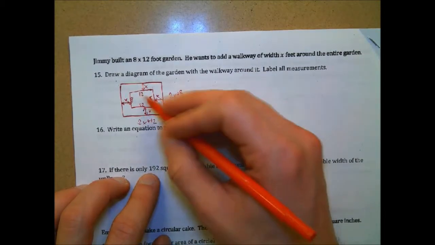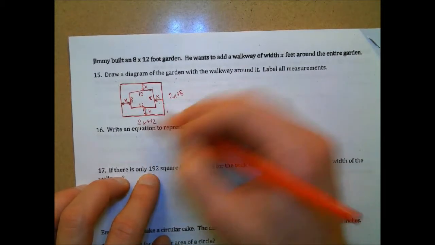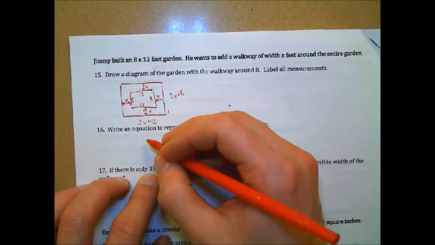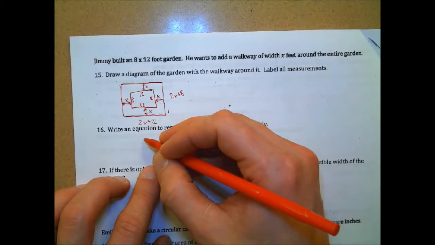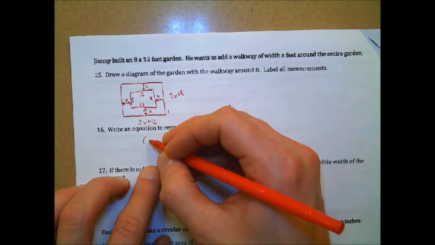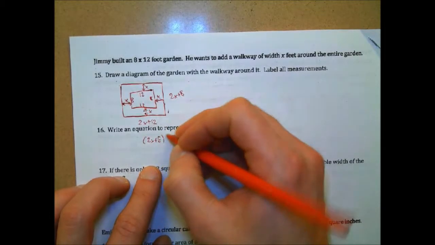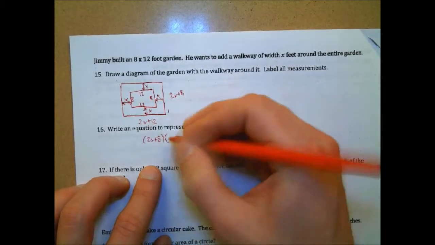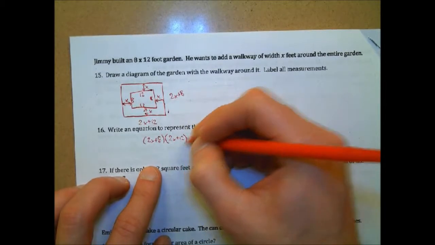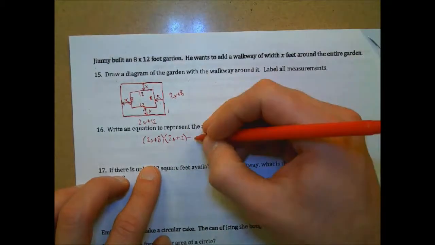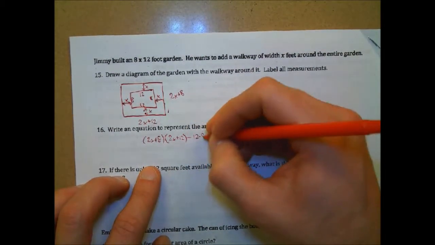What's the area of the big rectangle? Not 8 times 12. The big rectangle: 2x plus 8, this side, times this side, 2x plus 12. Then we'll subtract, like you were saying there, Grace, the 12 times the 8 for the garden.